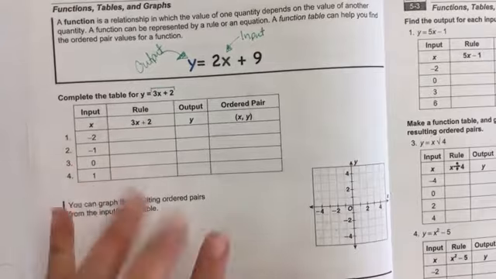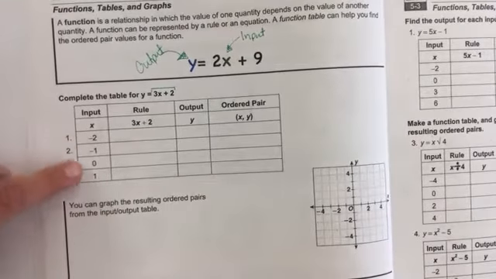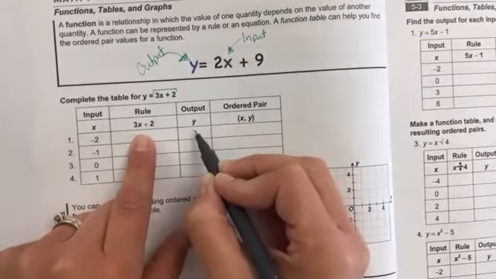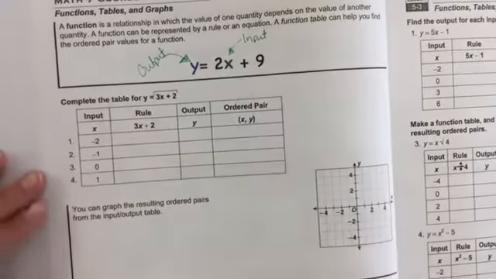Basically, the tables have 4 columns usually. We have an input column where we have what our values of x are. We have the rule, so that's kind of on the other side of the y. Then what do we get when we put in those x values? And then the last column, we put them together in an ordered pair, so they're easy to see.